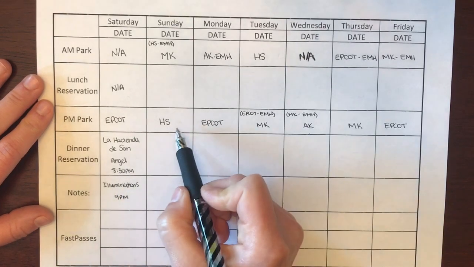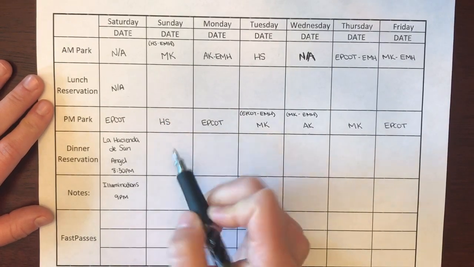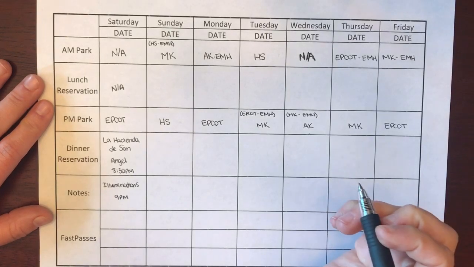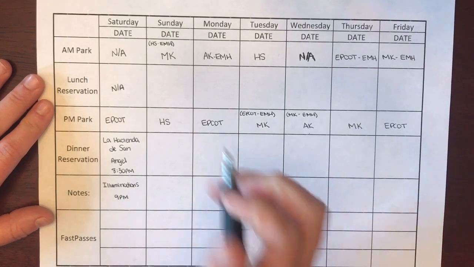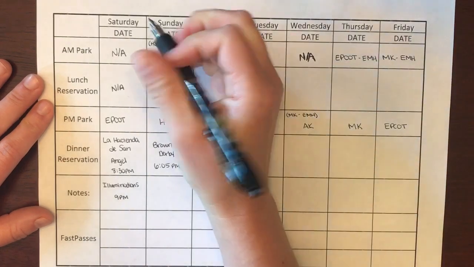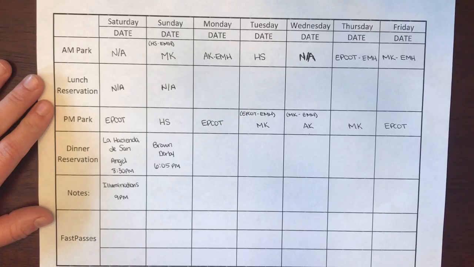And then this day, we're going to be at Hollywood Studios for the evening, so I knew that at some point in this trip I wanted to eat at the Brown Derby. We did that for the first time our last trip, and I loved it. Normally we're only going to do one table service meal a day, so since I have the Brown Derby here, I'm just going to put an NA here because we would just do quick service that day.